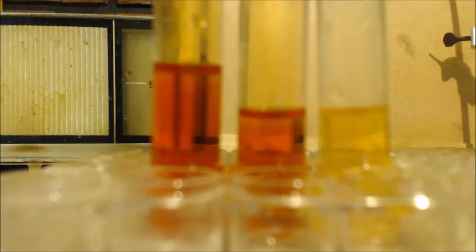It is doing something there. It's changing the color. Obviously, it's taking the bromine out. Bromine's red. There's probably some chlorine in there. I always remember, science is great.